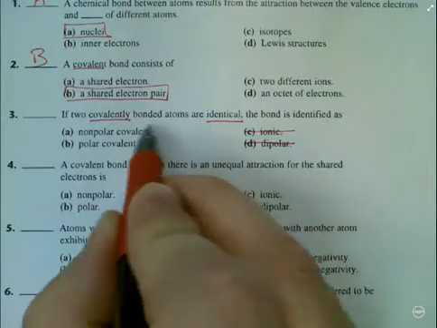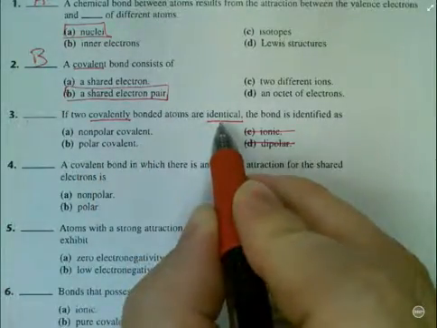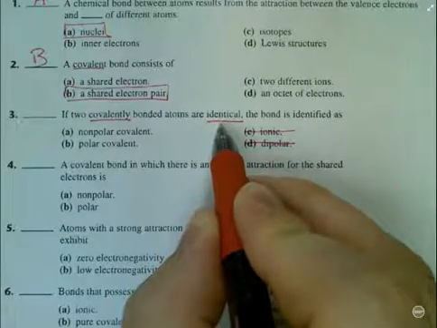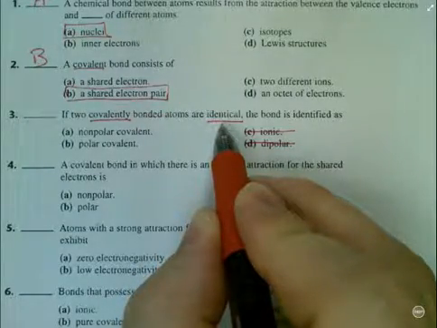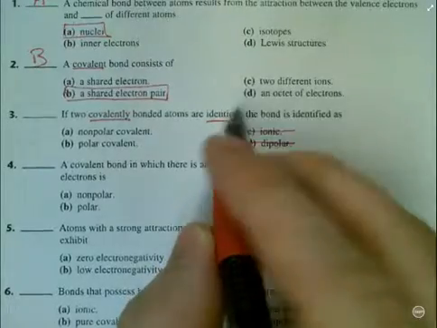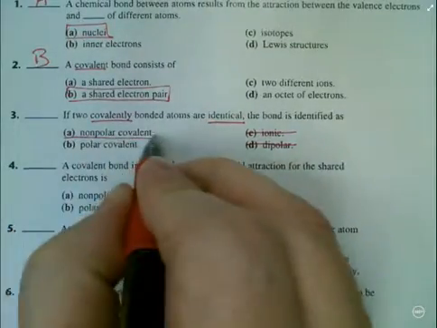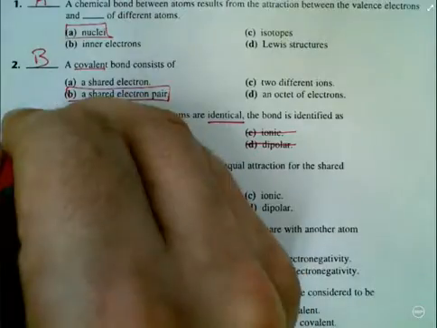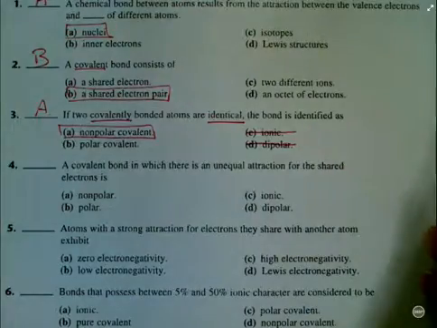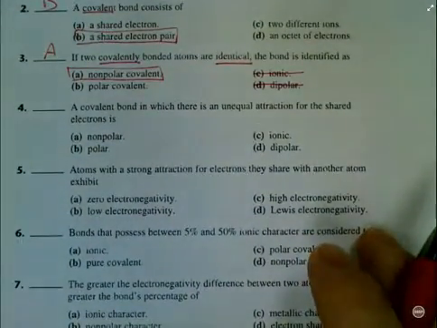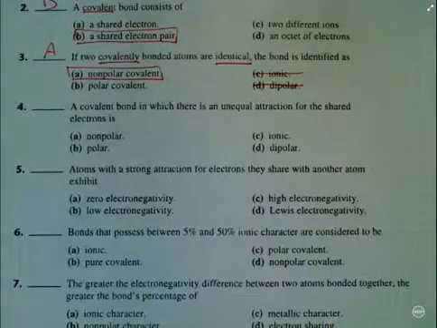Well, if these 2 atoms are identical, it means that they have identical electronegativities, so the electrons are not going to be pulled towards one pole or the other. They're going to be right smack dab in the middle. And so that leads me to conclude it's nonpolar covalent.